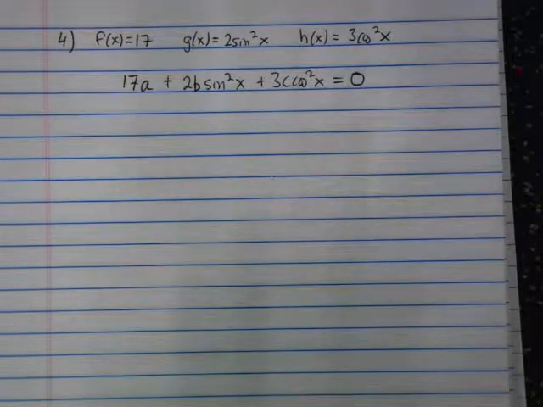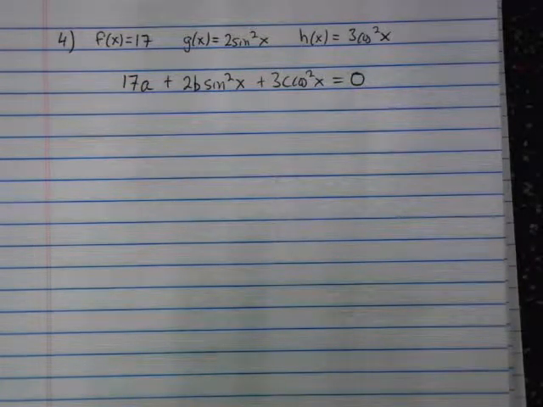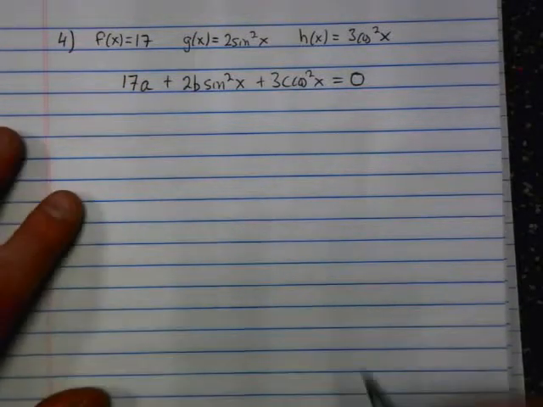Anybody have one? It's weird because there's not like x's and x squares and numbers where you can equate your coefficients. If we make b 3 and c 2, we can get a 6 out front of both of them, and we can get 6 times sine squared of x plus cosine squared of x. That becomes 1. So there's the clever trick on that one.